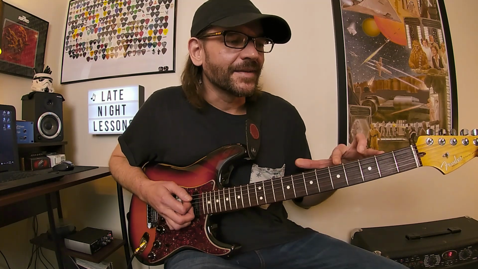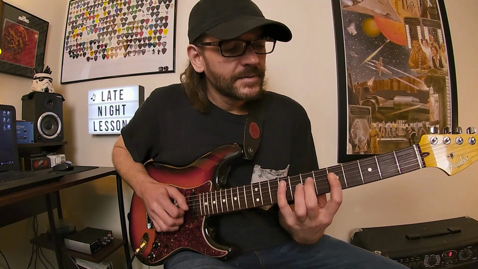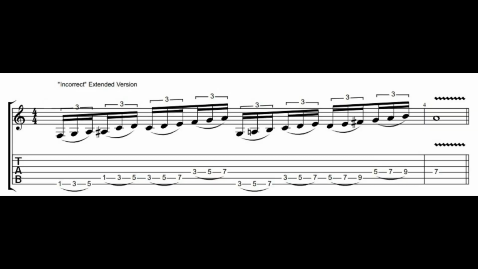So you can kind of think of this two-part run as a modal interchange in a way. Now the guitar solo in the song isn't in Phrygian, isn't in Dorian. It's basically pentatonic and natural minor. But that run itself is kind of blurring between Phrygian and Dorian related to A, which is interesting.